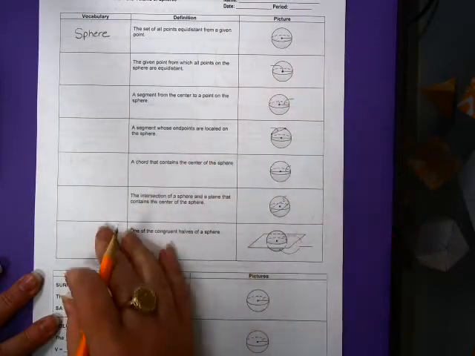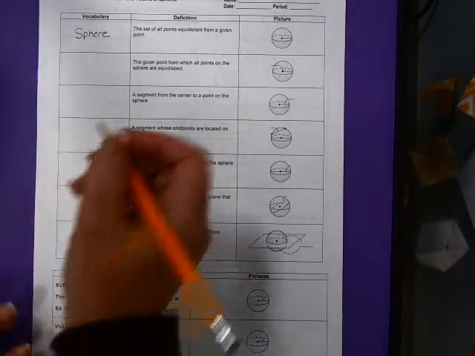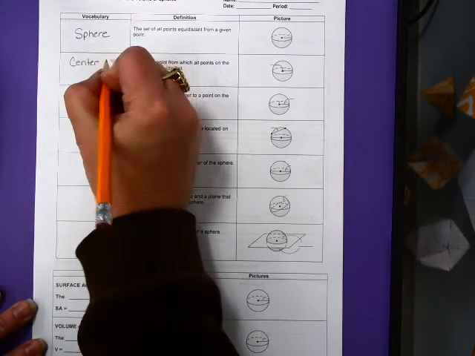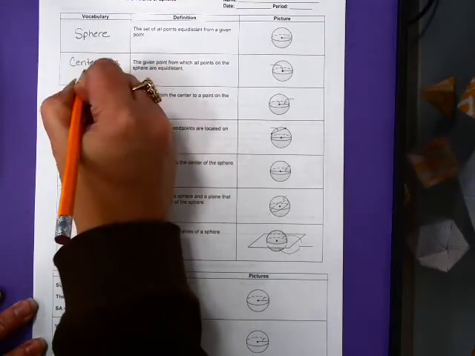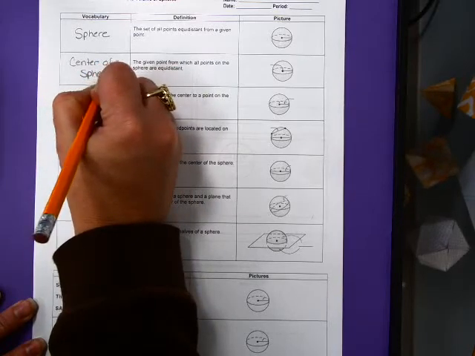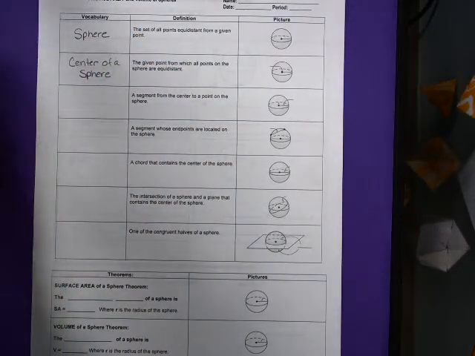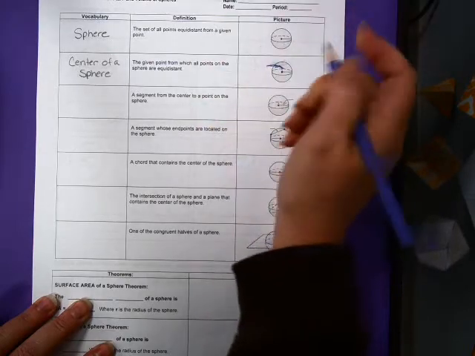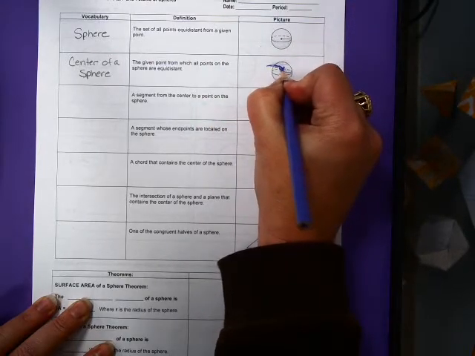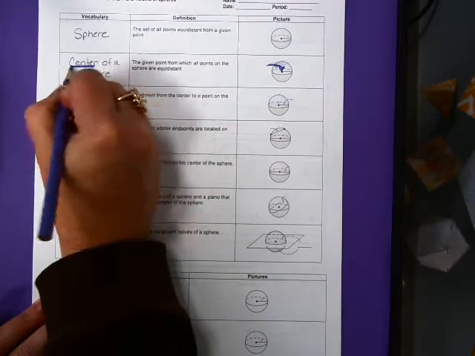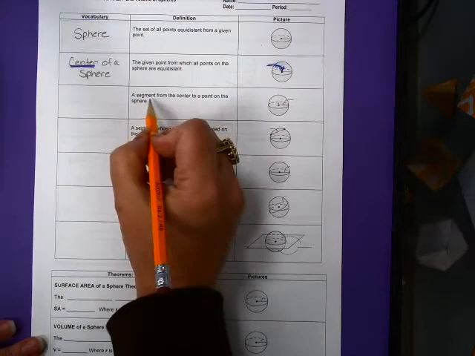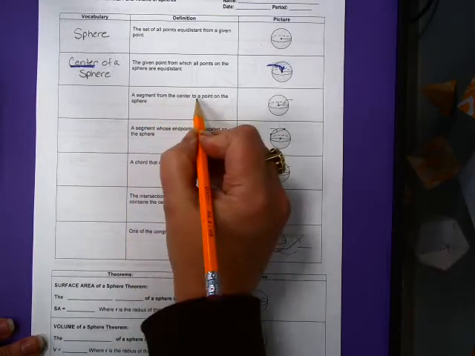Okay, the given point from which all points on the sphere are equal distance, well, that's that beginning point. This one right here. Okay, so that's called the center of a sphere. Center of the sphere. Okay, so I'm just going to highlight this for you. I'm talking about this right here. That's the center.